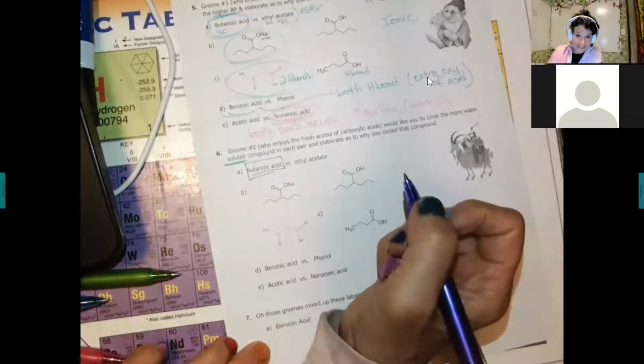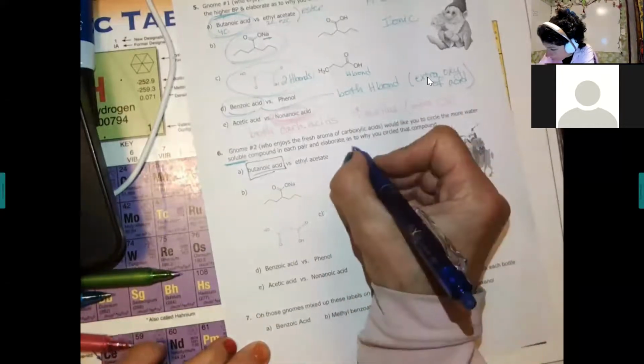All right, so now solubility. I don't like question A, but we'll go with it. Since it's wanting me to pick one, we're going to go with the one with the H bonds. They both have 4 carbons again.